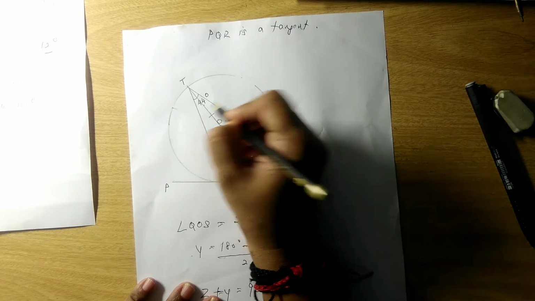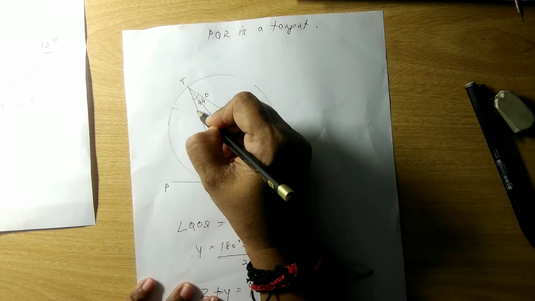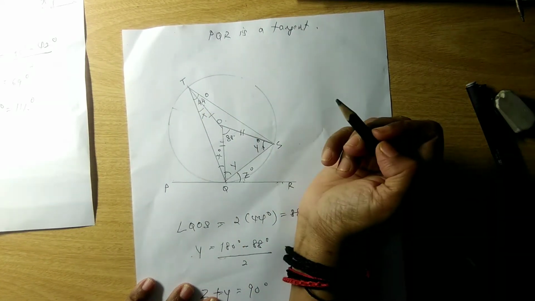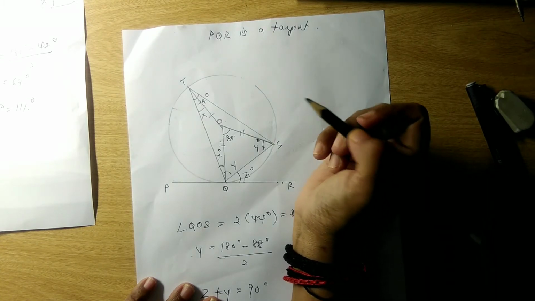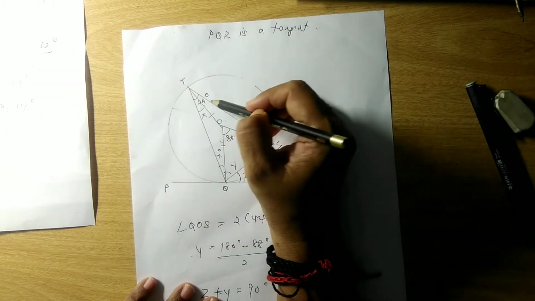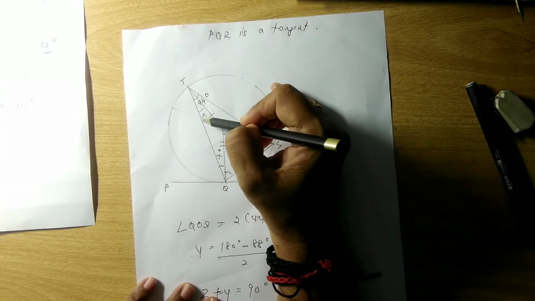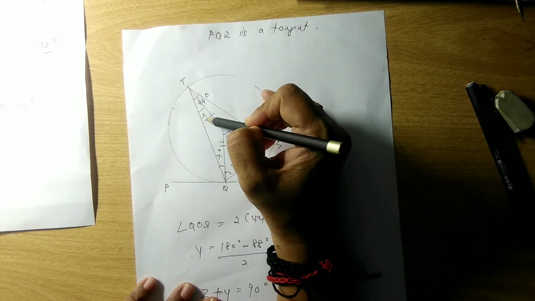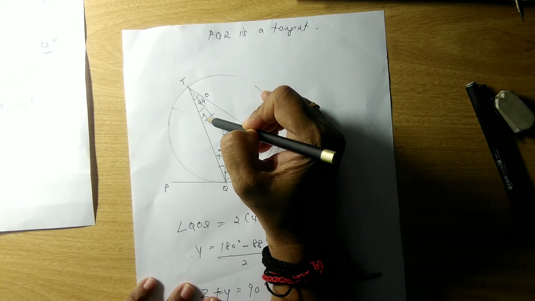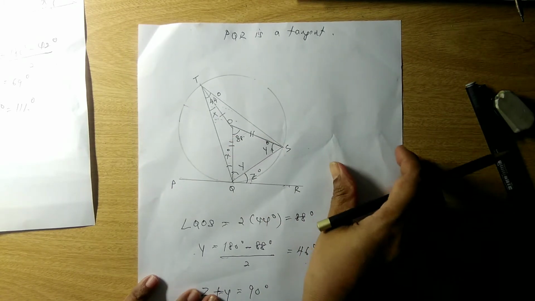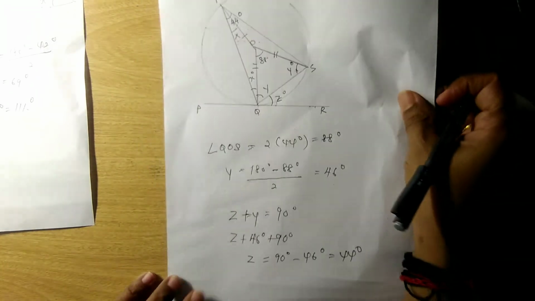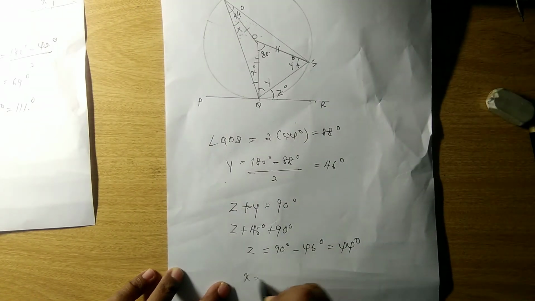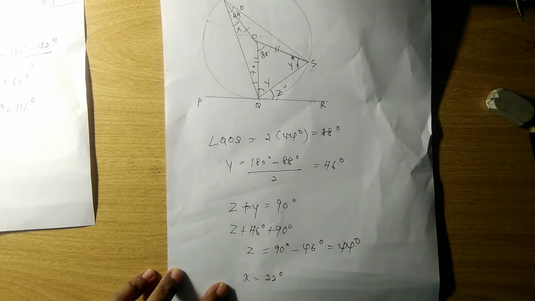If this is x, that is also going to be my x. Therefore this is 44. You split it into 2, so this is 22 degrees, meaning this is also 22 degrees. So x will be 22 degrees.